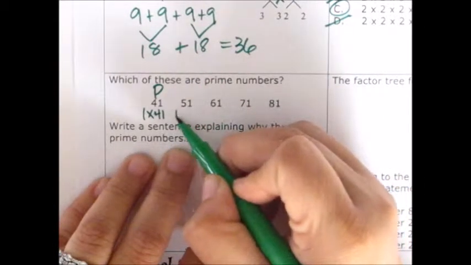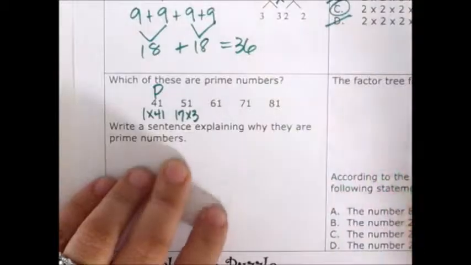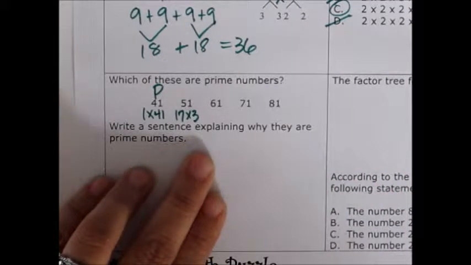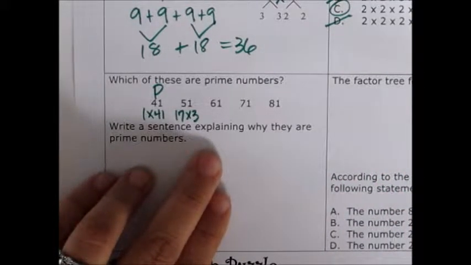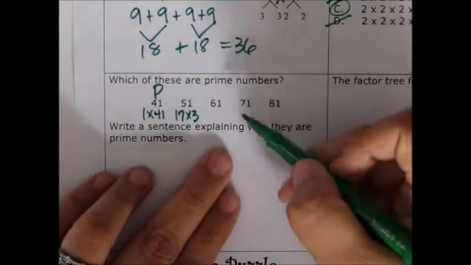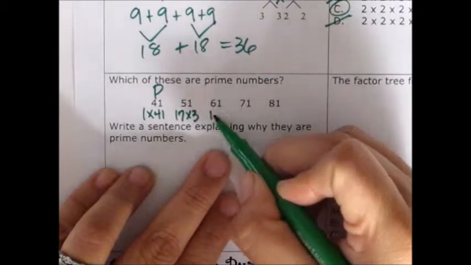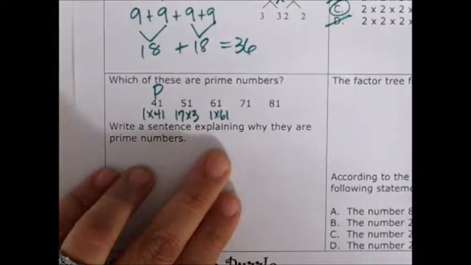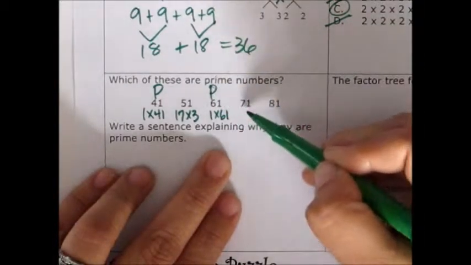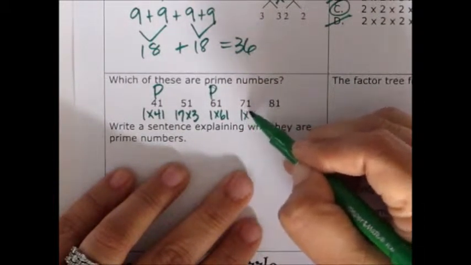51, I know that's 17 times 3. It's one of those numbers that you just kind of have to memorize as not being prime because it looks like it would be. 61, 1 times 61 is the only thing that'll give me that. So that's a prime. 71, 1 times 71.